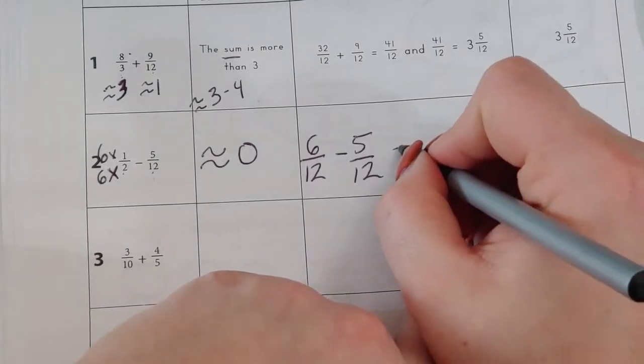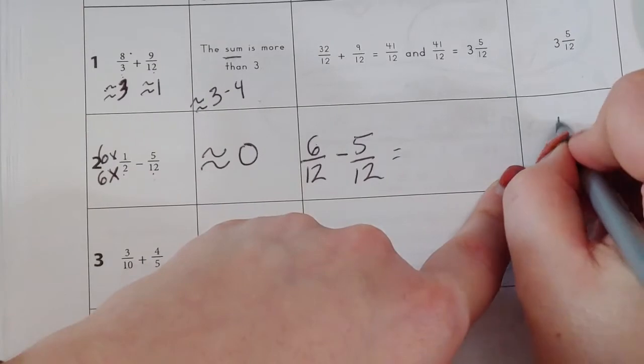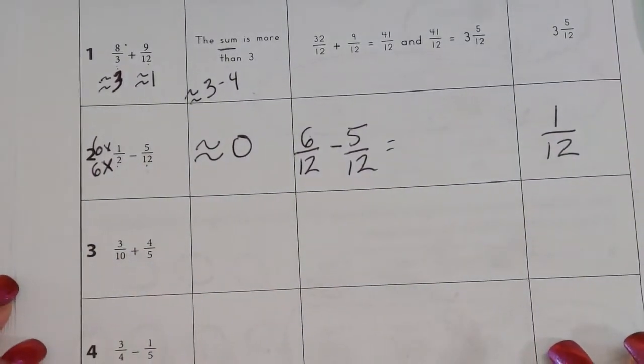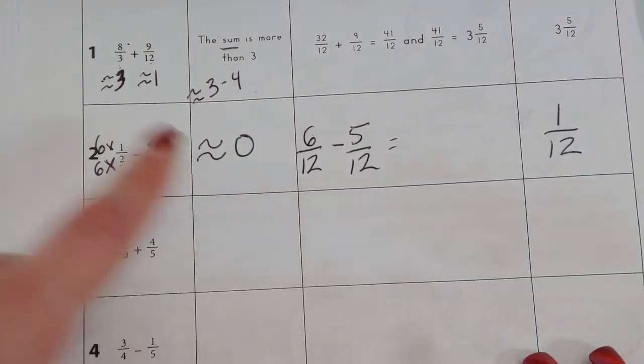So what's our answer here? We know it's going to have a 12th on the bottom. 6 minus 5 leaves 1. So 1/12, that's pretty small. It's pretty close to 0, so I know that my answer is right.